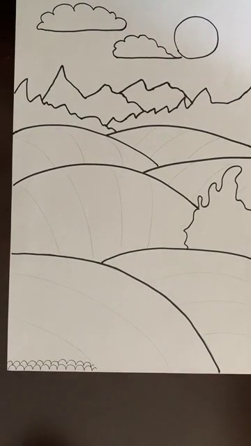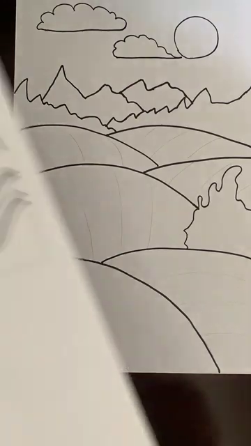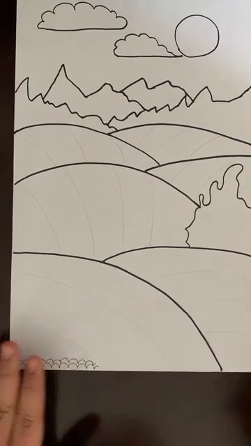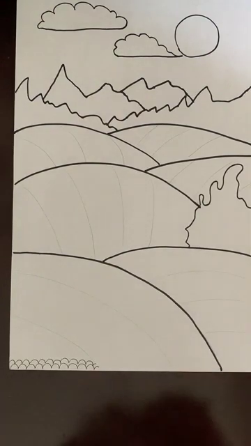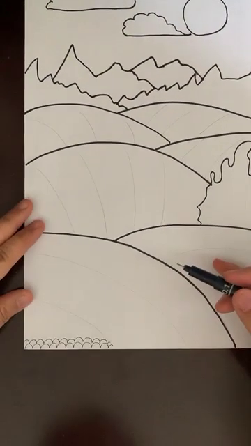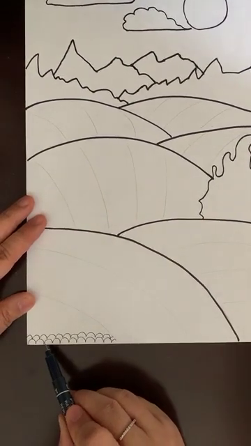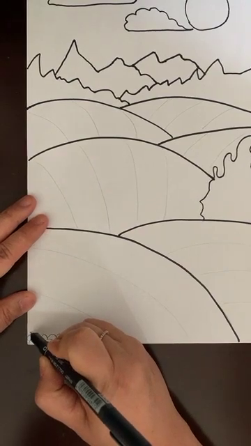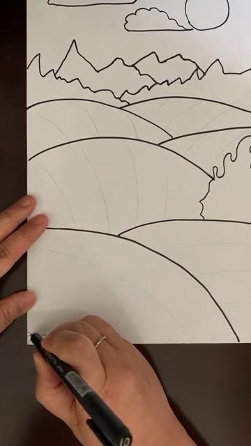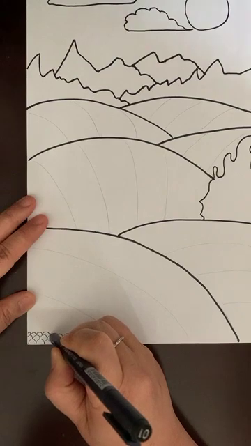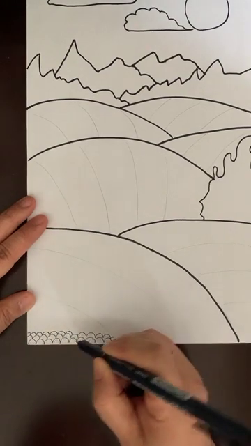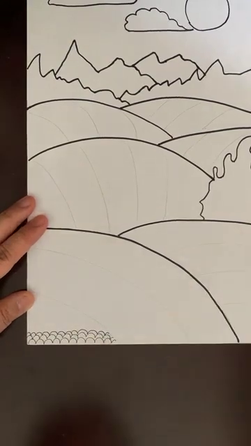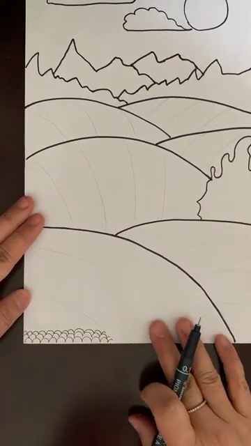Now, using my visual texture sample here, I'll put it over here to the side. I'm going to start with my foreground and start filling it with texture, visual texture. So I've already started down here with some of these scallop shapes. So I'm just going to continue with that. Okay, now I'm not going to do the whole thing here with you now.